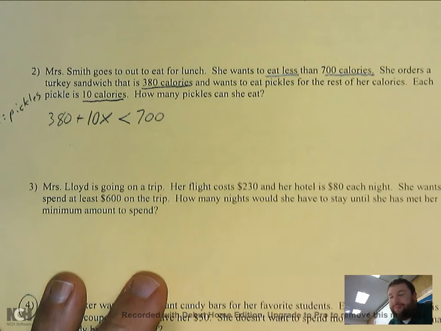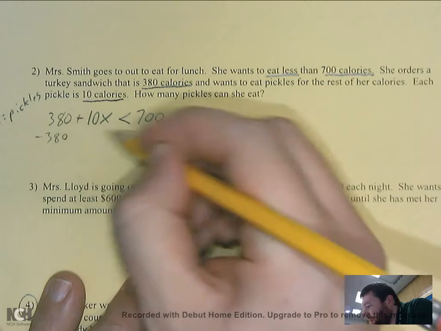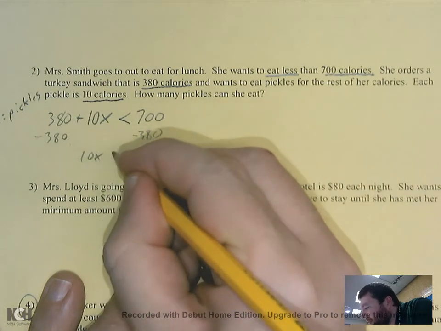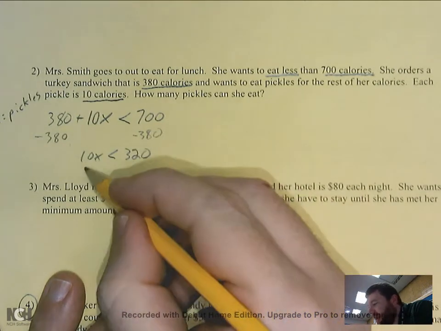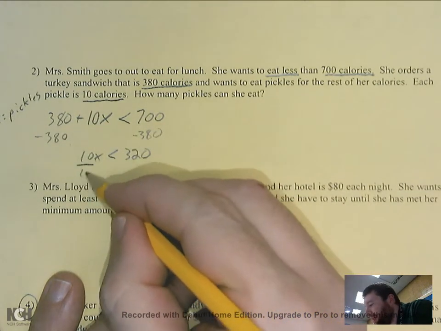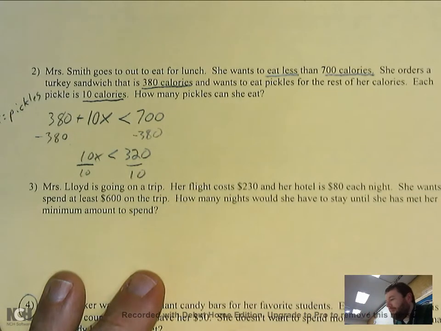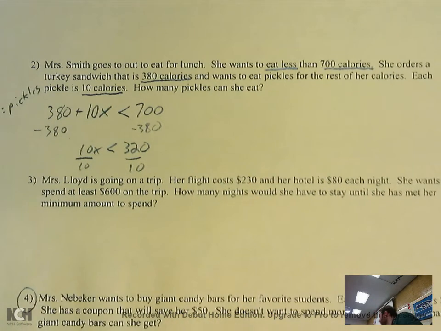That's one thing I need to do. Now I need to solve it. So first thing I do to solve this is I'd minus 380 from each side. It's going to give me 10x is less than 320. And then I would divide by 10. Did I do that right? 320, 380.